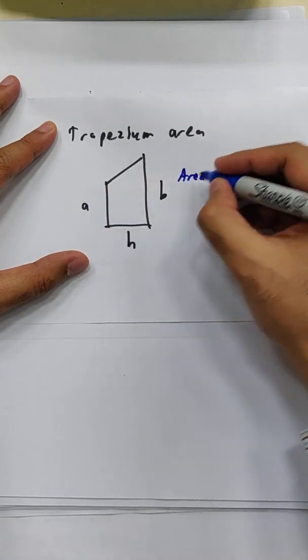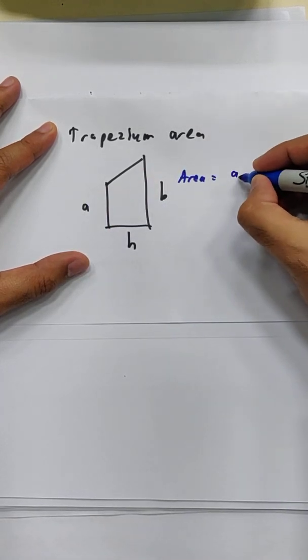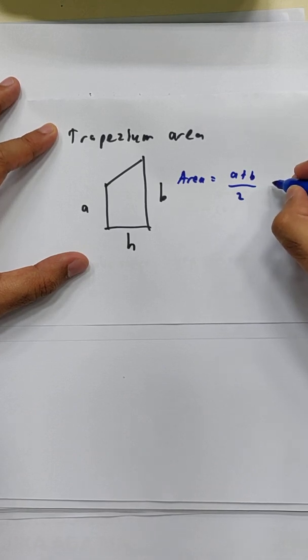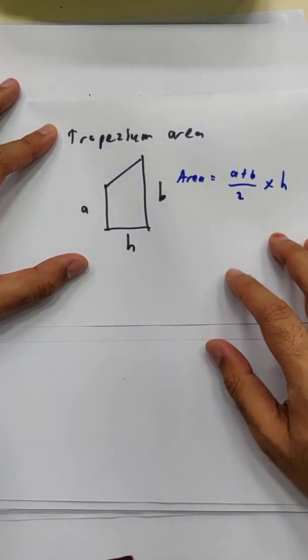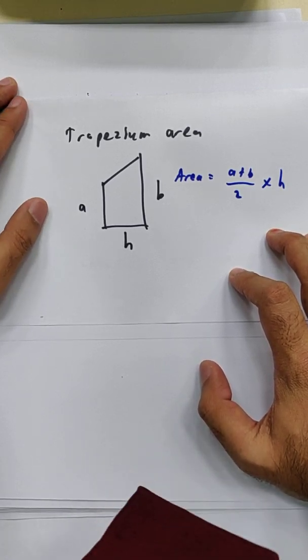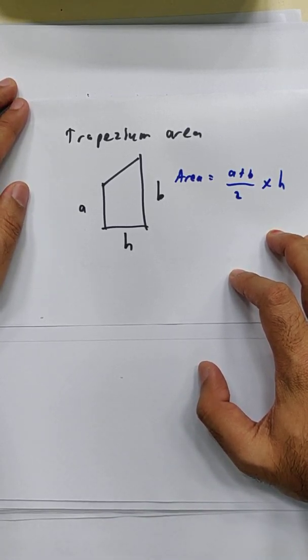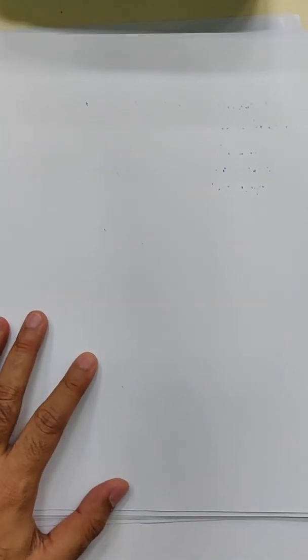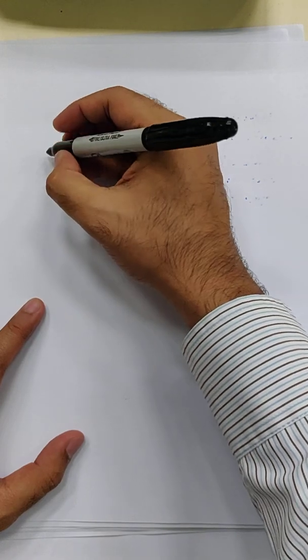Area is simply A plus B divided by 2 times H. This is something you should have learned in your high school days. Okay? Something easy.